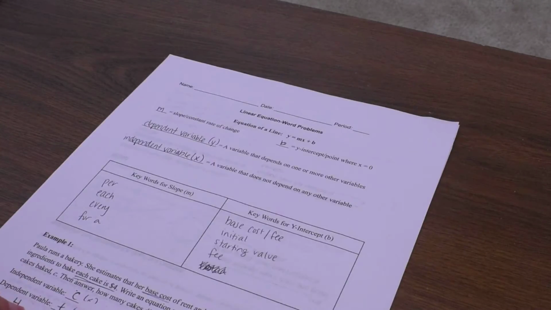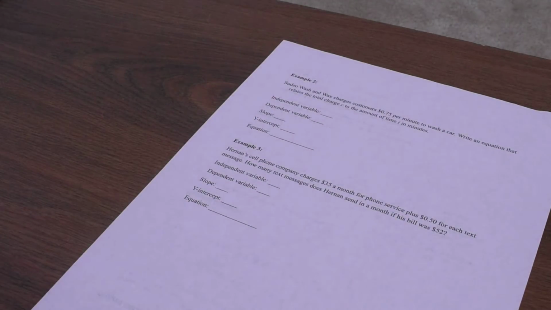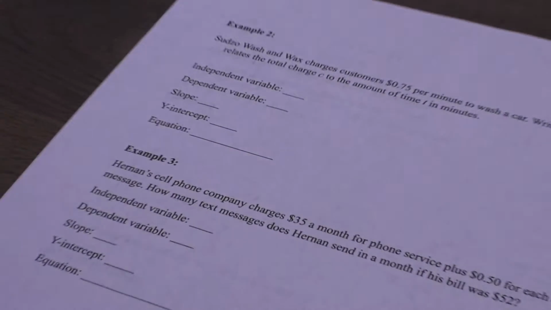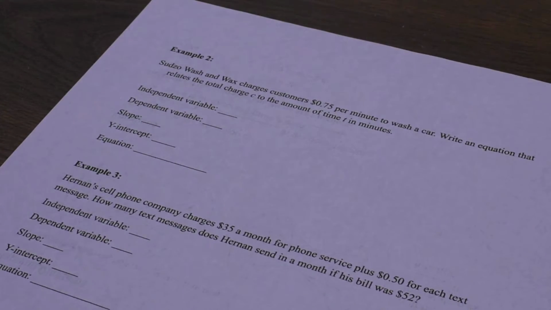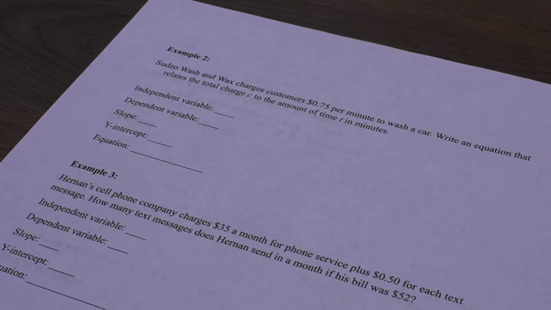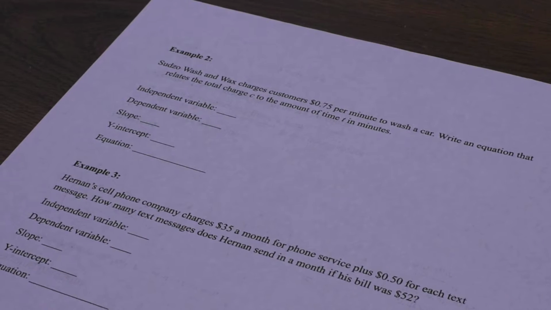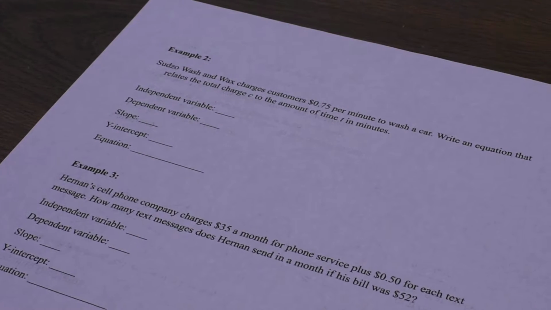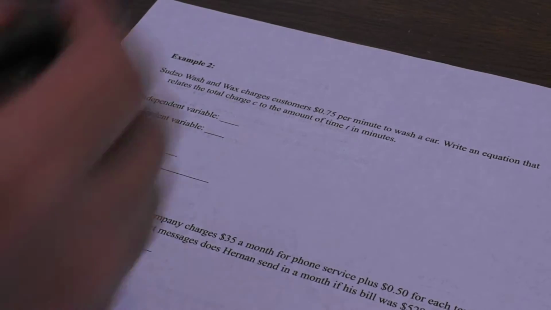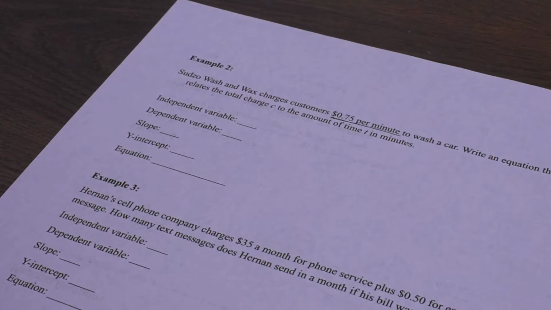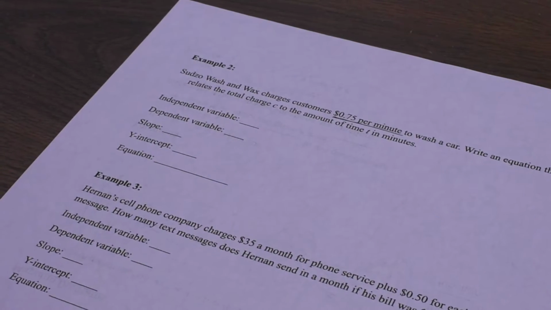Let's look at one more or two more. One you're going to try on your own. So let's look here. Sudozo Wash and Wax charges customers 75 cents per minute to wash a car. Write an equation that relates the total charge C to the amount of time T in minutes. So independent, dependent variable. Okay, so let me underline 75 cents per minute to wash a car.